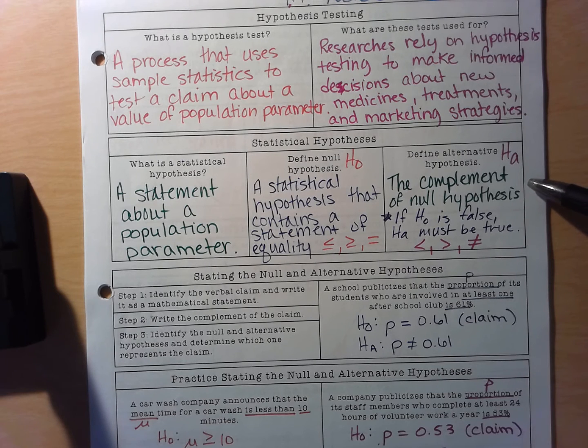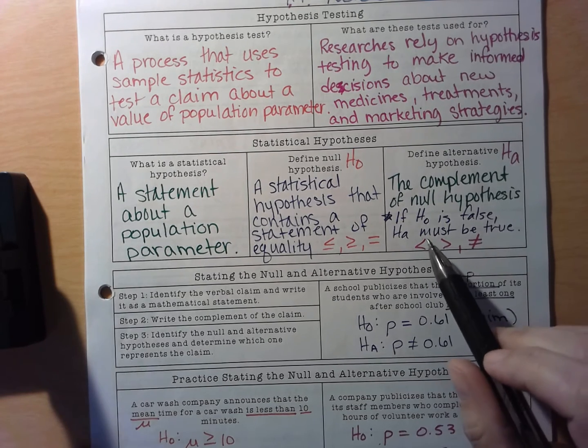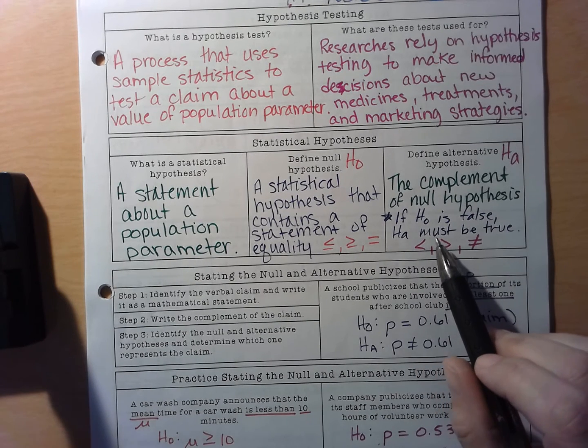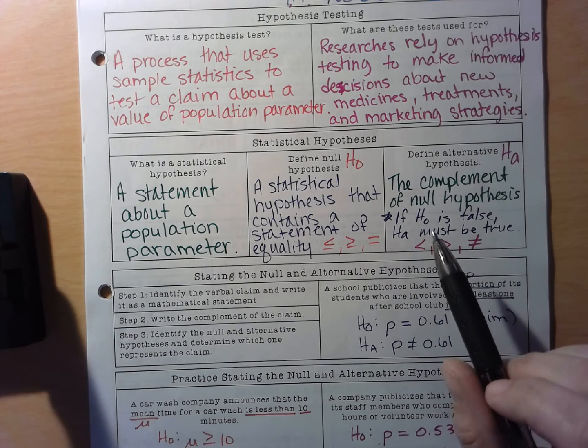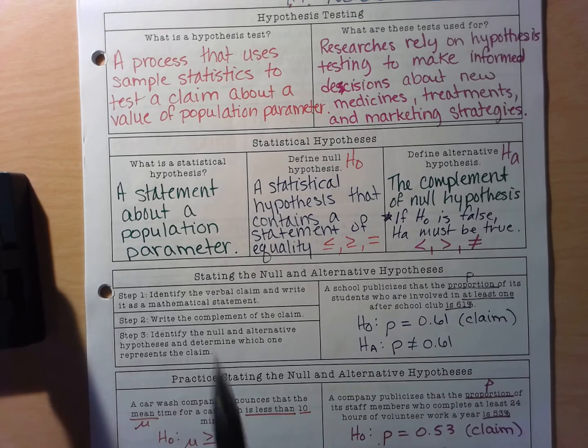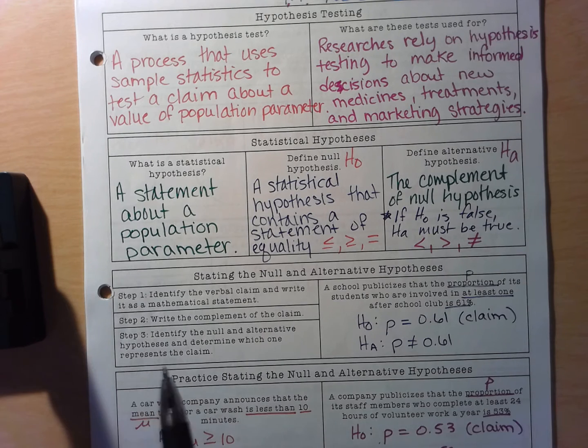So the alternative hypothesis is the complement, which means the opposite, of the null hypothesis. So if the HO is false, then the HA must be true. That's a generalized idea, but basically if one is not happening, the other does happen. What we really want to say is either we have evidence that the HA claim is true, or we have not enough evidence that the HO is true, depending on what your claim was. It always comes back to that statement. Depending on the statement, we are looking for evidence of it being true or convincing evidence of it not being true.